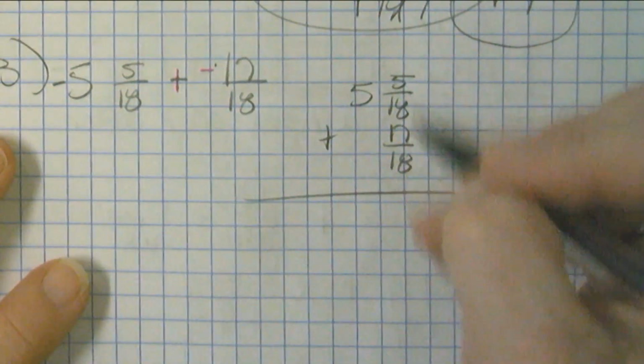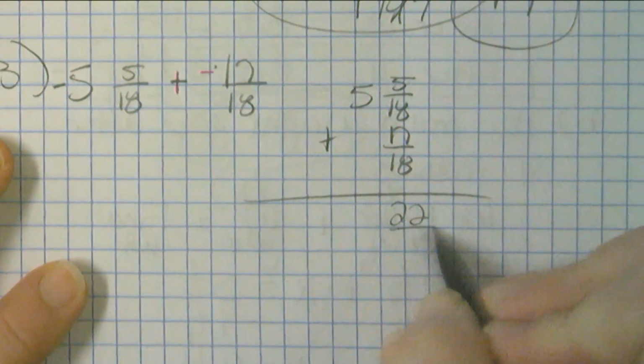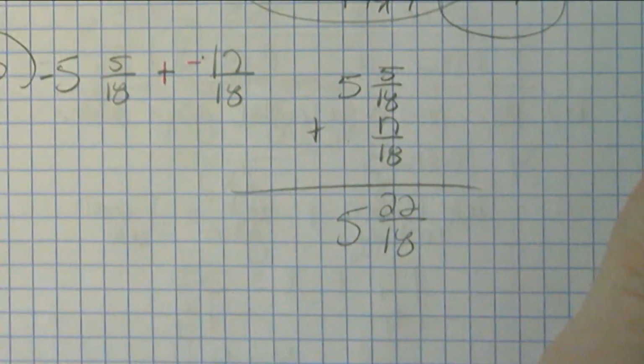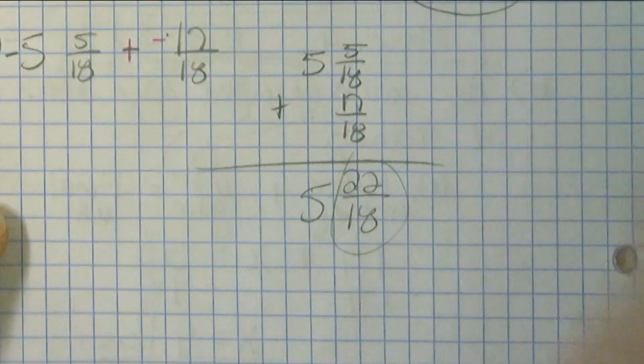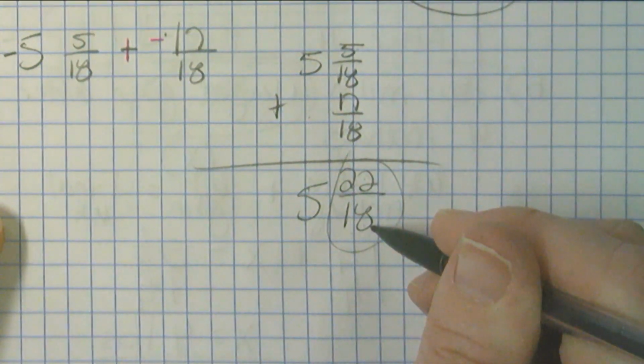All right, so if I add these, 17 plus 5 is 22/18. 5 plus 0 is 5. Well, I need to change that 22/18. Well, 22 minus 18 is 4. Did I do that right?